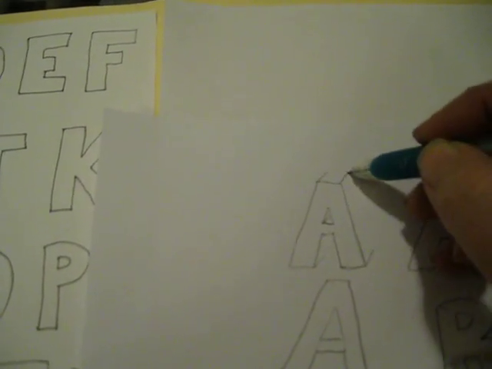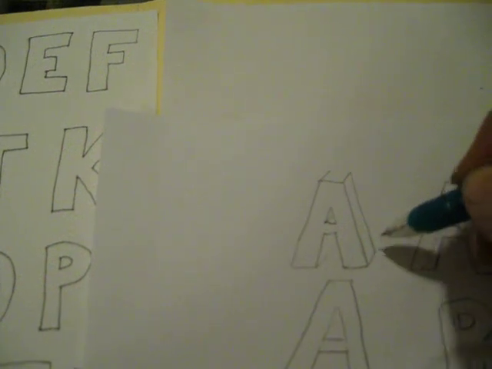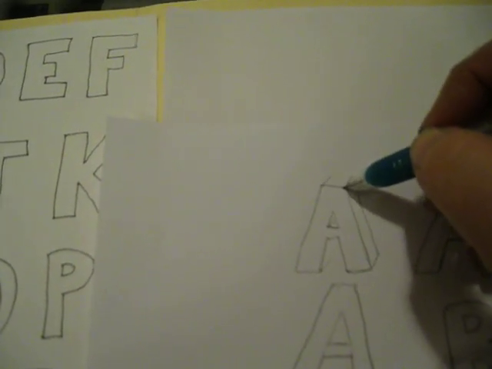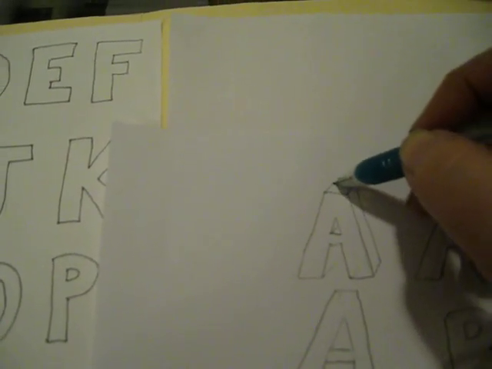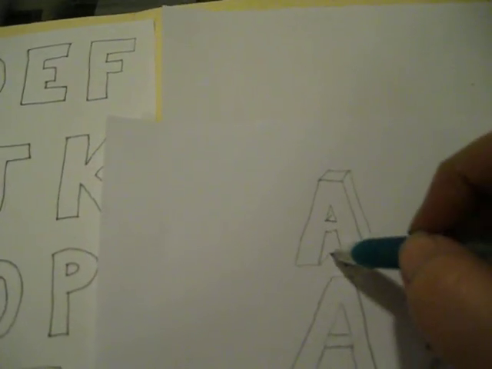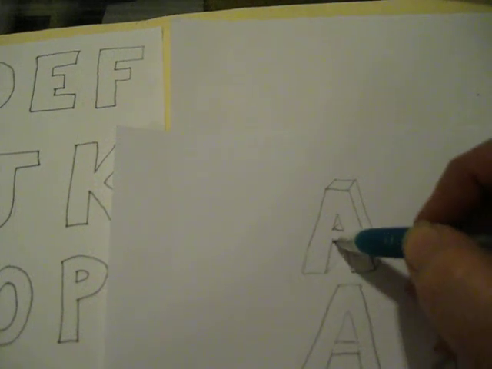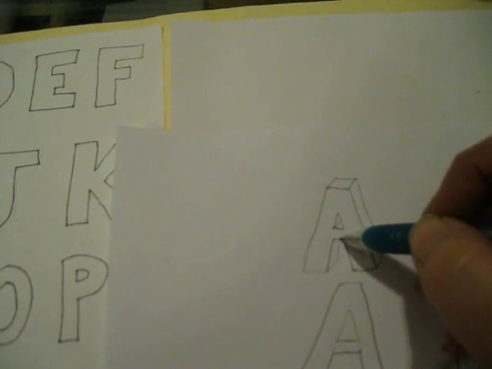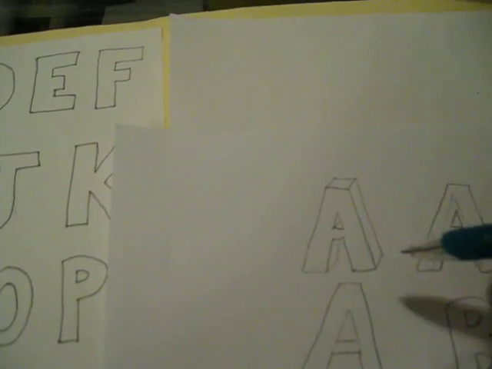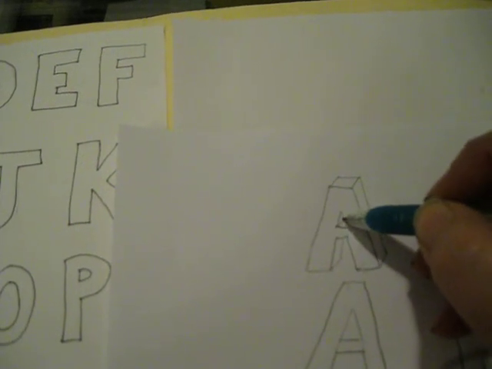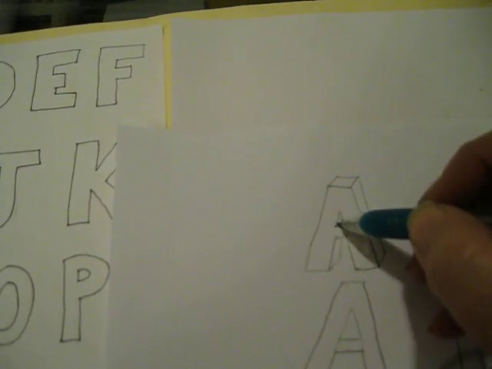So this line goes like this, so that will match it. Same thing. This one goes this way, that will go the same way. This line goes this way. Now look, there's no corner here, so we just go up, still keeping it the same direction, and it ends. Here, same thing. It's a little short line, but it goes right there.